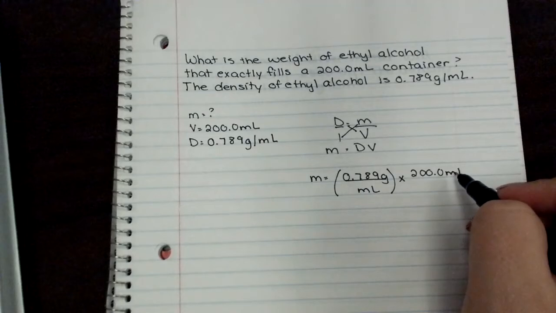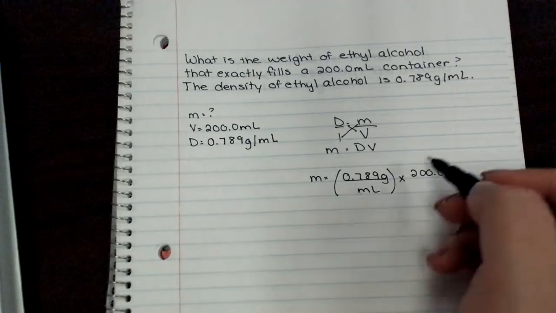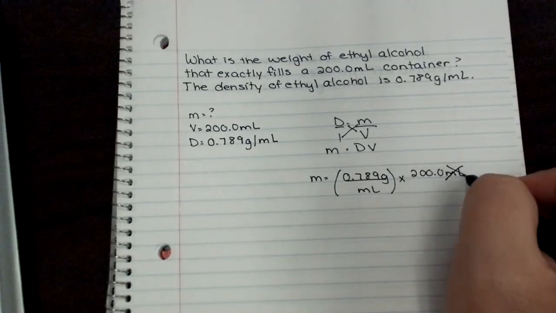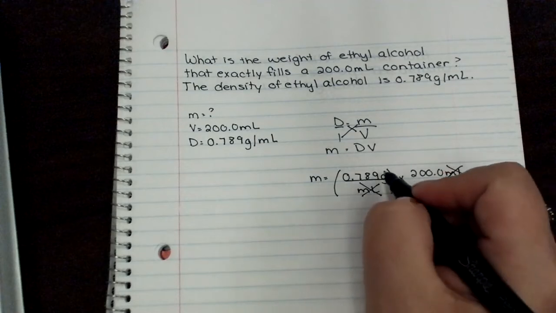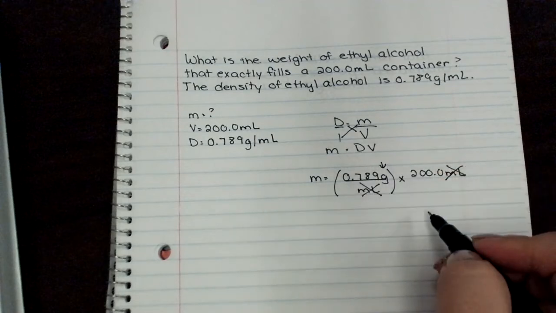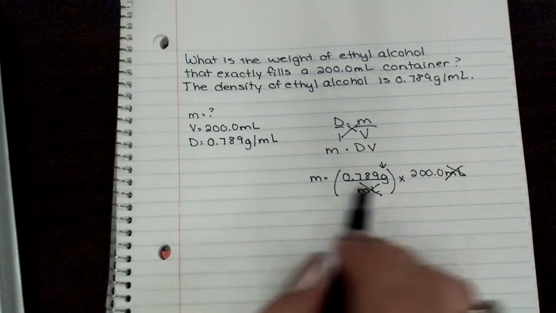And look, milliliters is on top right here, and it's on bottom right here. So that means that I can cancel out my milliliters, and I'm left with grams, which is what we measure mass in.